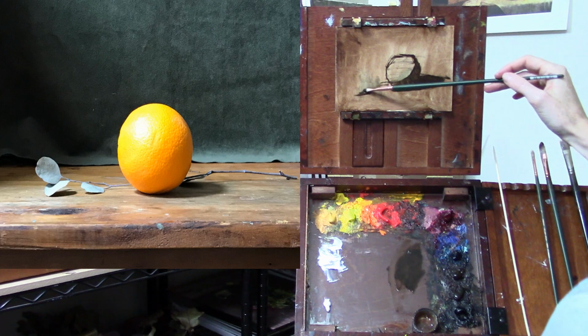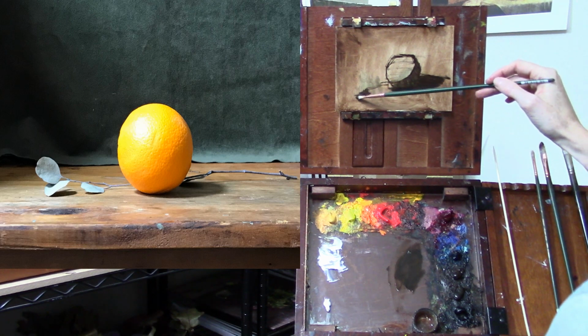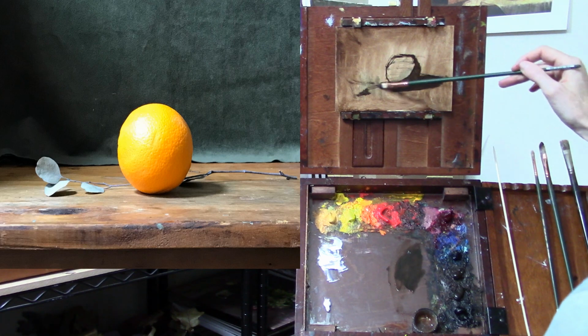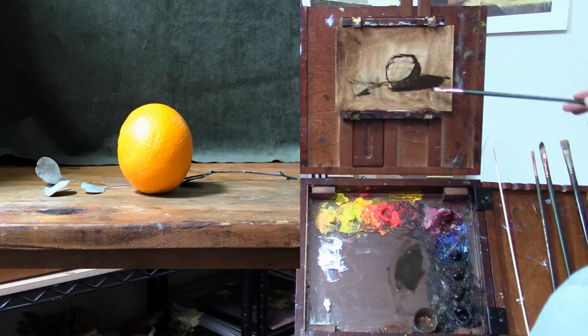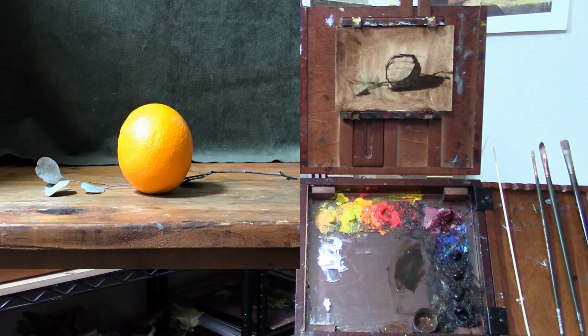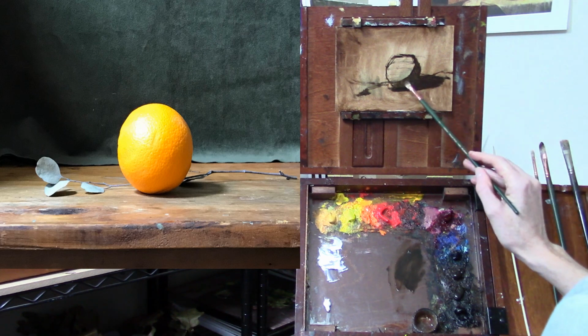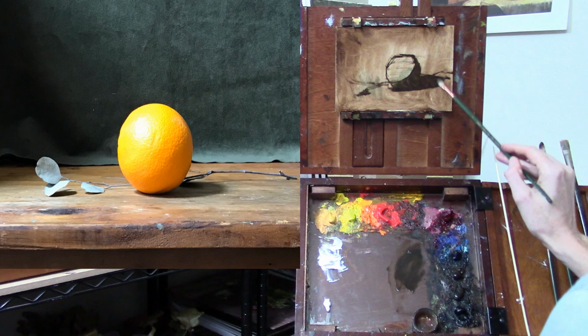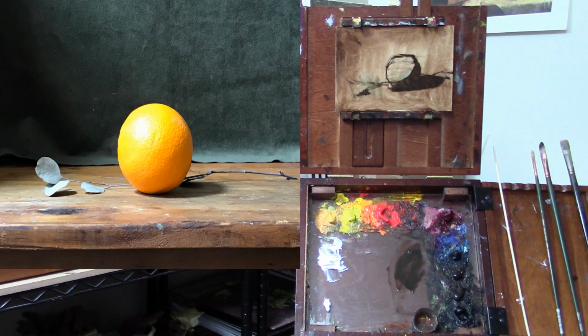Then I could kind of place the rest of the material here, just get a feel for what that's going to be like for the stem. Okay, so already I have two values on the canvas. I'm assigning one value for my shadows and one value for my lights.